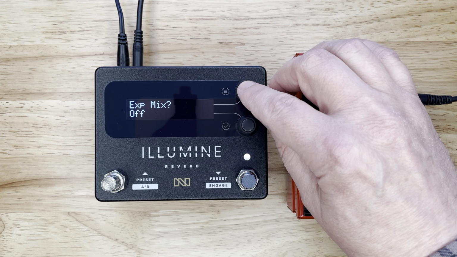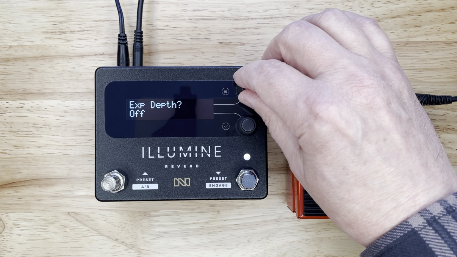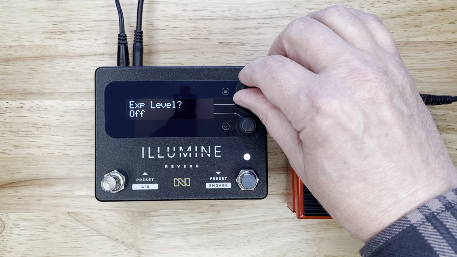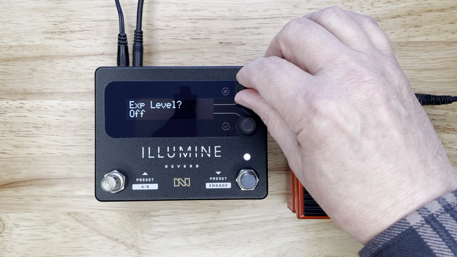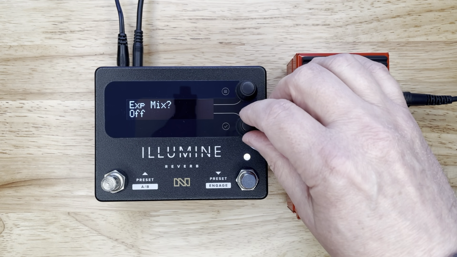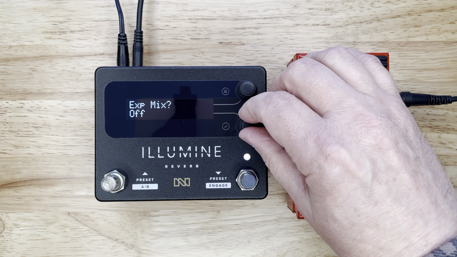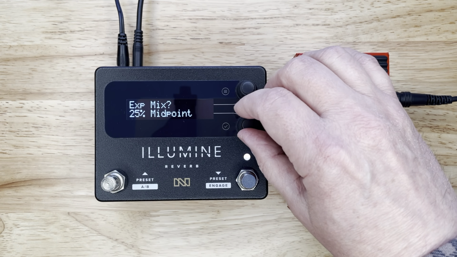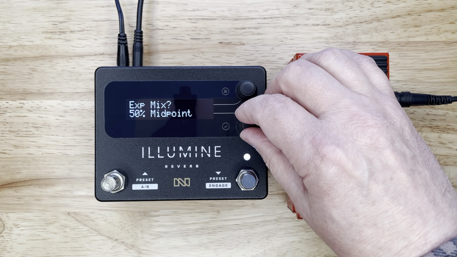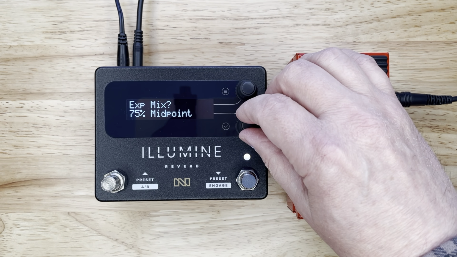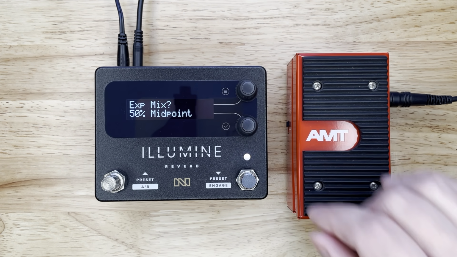Here is where you can choose which parameters you want to control and which control trajectory you want to use for each. To enable expression control over a parameter, change its EXP parameter to the trajectory you want to use, either 25, 50, or 75% midpoint. If you are unsure, start with 50% midpoint.